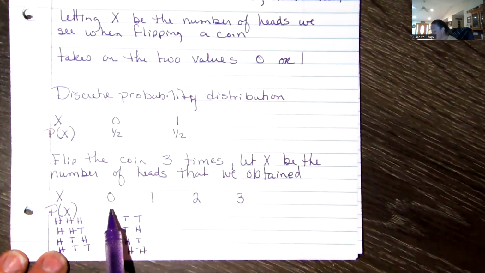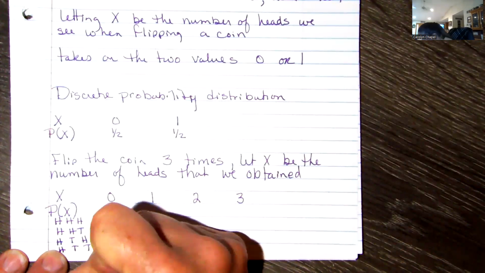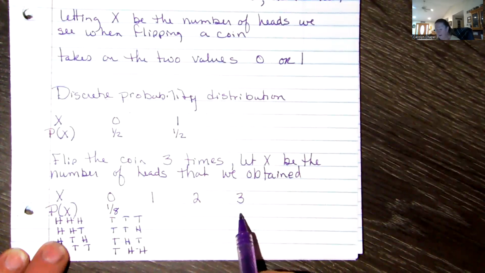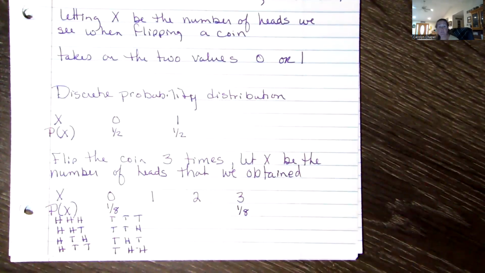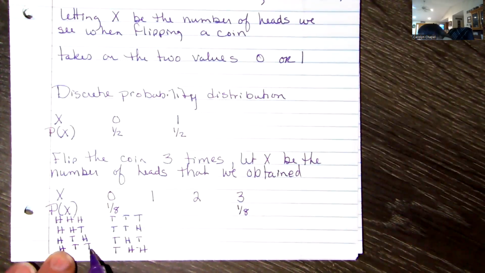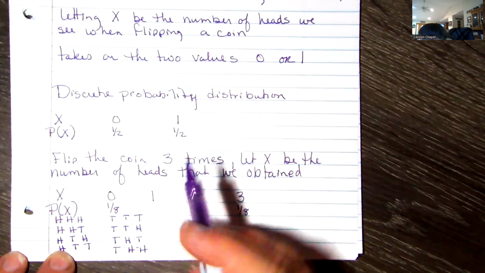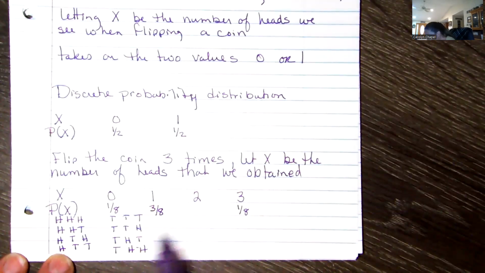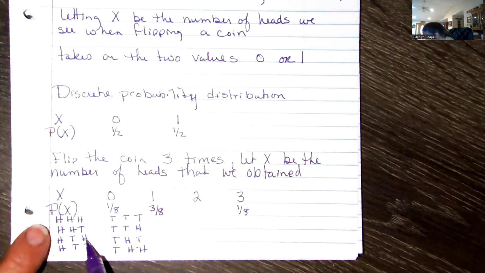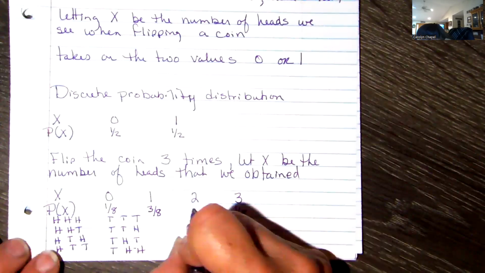The probability that we had 0 heads is the fact that we got tail, tail, tail, which is 1 out of those 8. Similarly, 3 is the HHH, which is 1 out of that 8. Getting 1 head, let's see, there's 1, 2, 3 out of the 8. And getting 2 heads, there's 1, 2, 3 out of the 8.